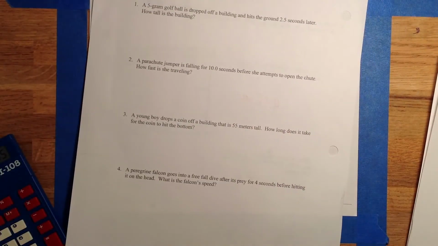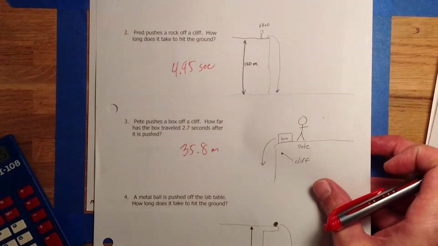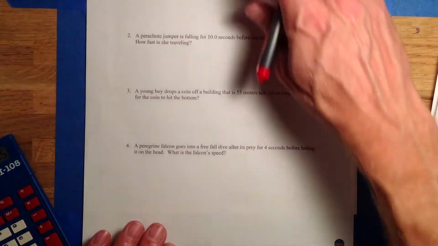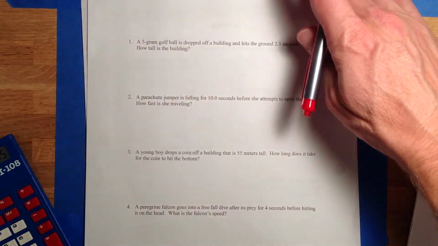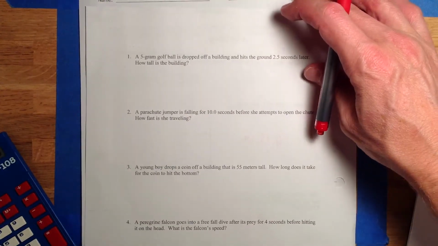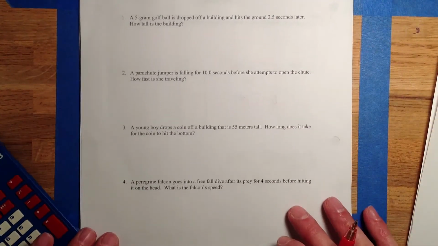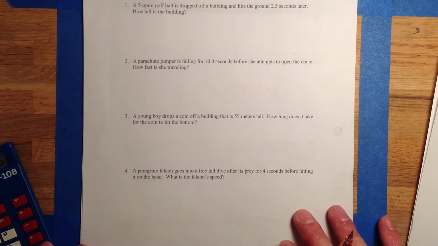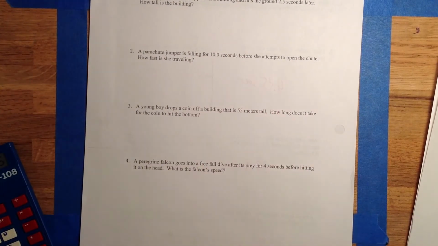Let me see here. Let's jump ahead to one on the back. Let's do number 2. A parachute jumper is falling for 10 seconds before she attempts to open the chute. How fast is she traveling?